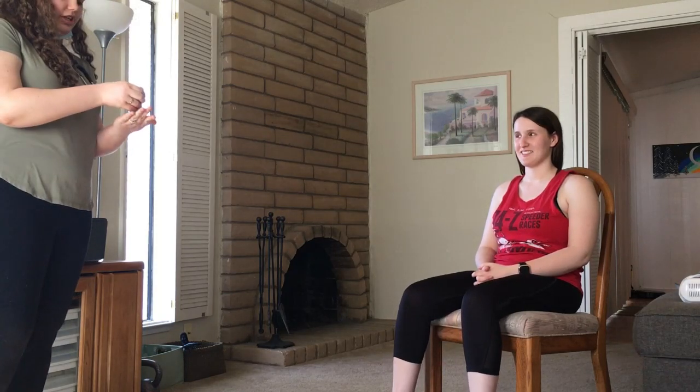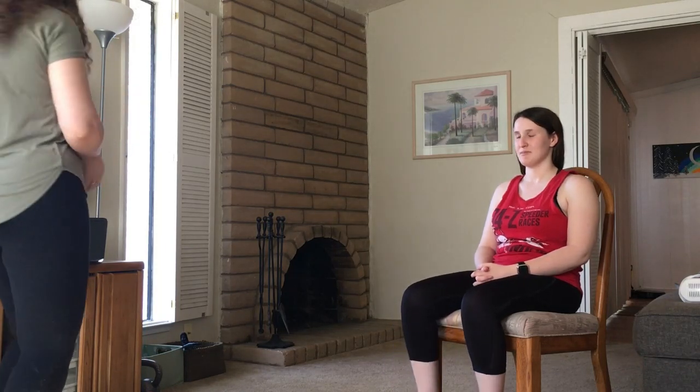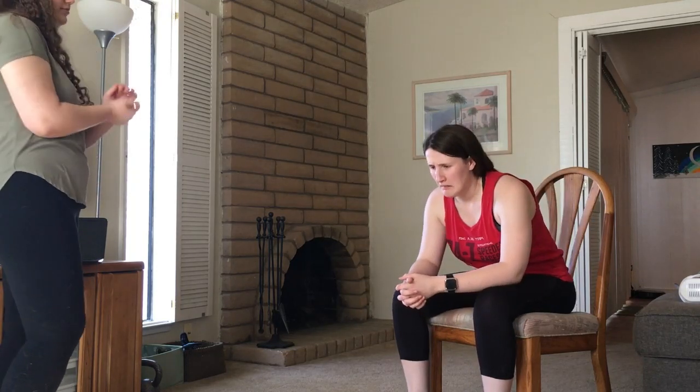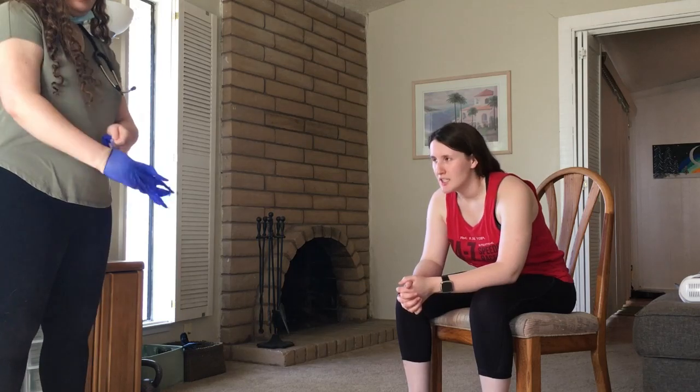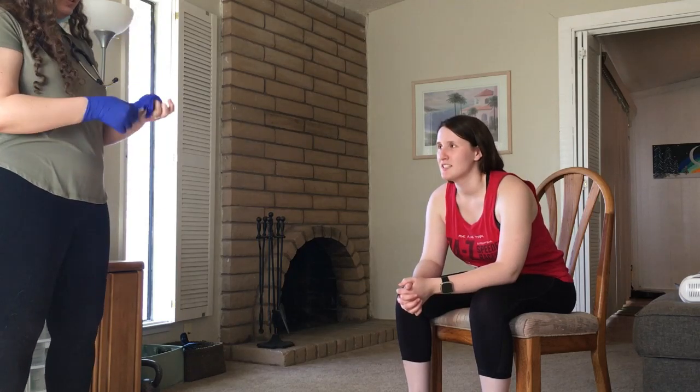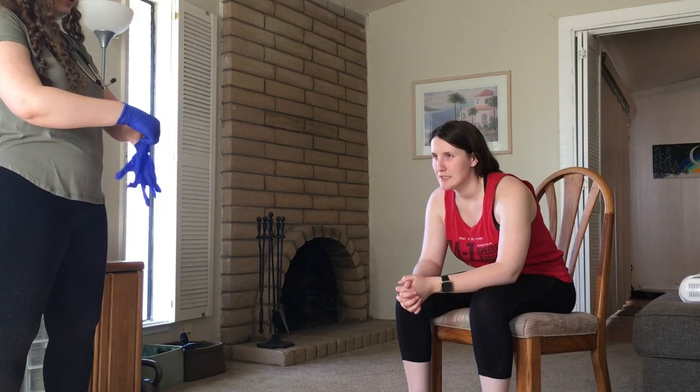Checking for precautions before I go into the patient's room. I'm going to gel in and put my gloves on. I've been called for a patient assessment because the patient is having difficulty breathing today.